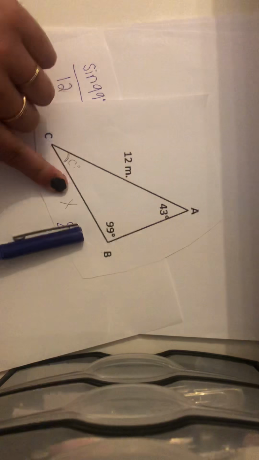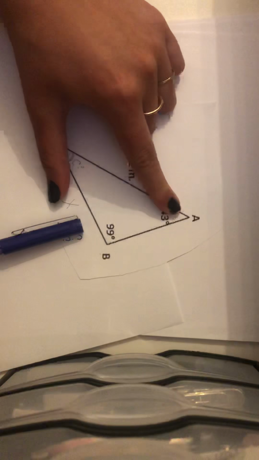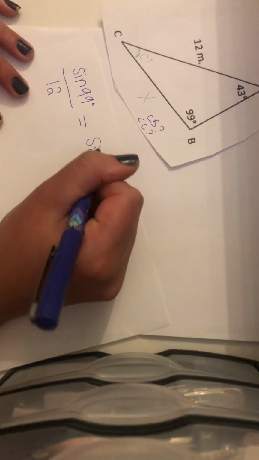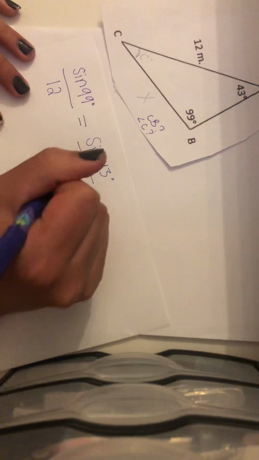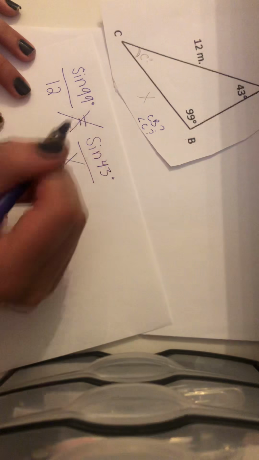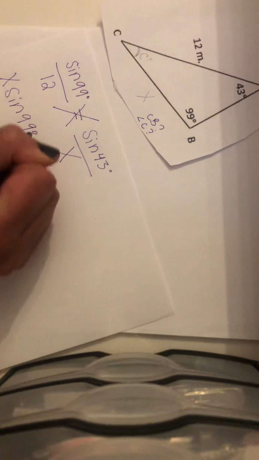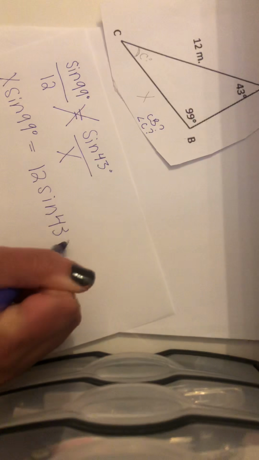The angle across from it is 43 degrees, so equals sine 43 degrees over x. Now we're going to cross multiply. On the left side, I will get x sine 99 degrees equals 12 sine 43 degrees.